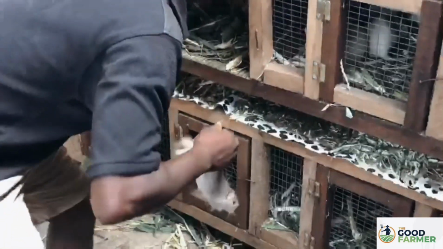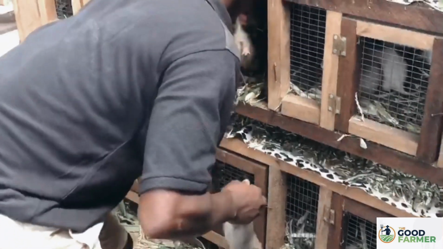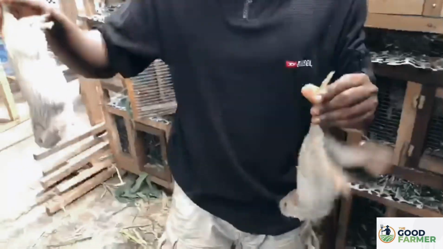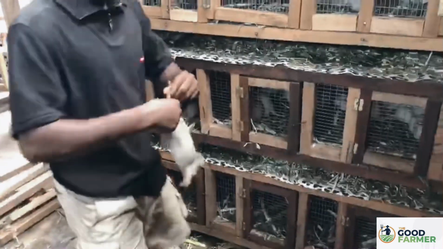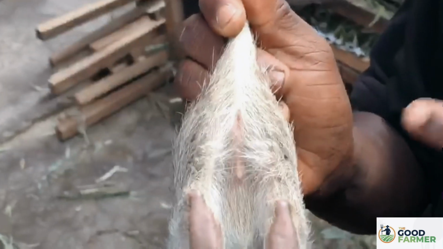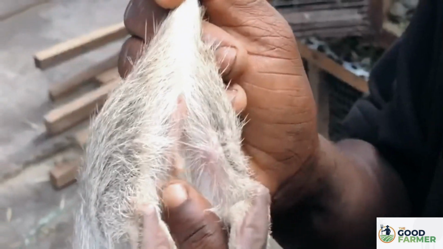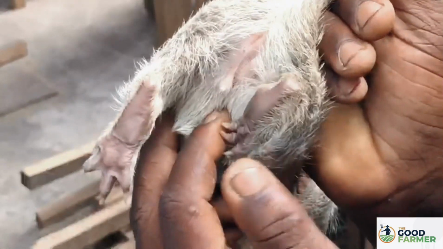There you go. This is a very nice combination. Now this is the female and this is the male. Let's start with the male. When you look very close here, you see the penis down there. You realize that it is a bit longer. I don't know if you can see it very clear.